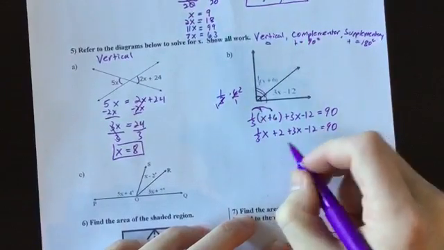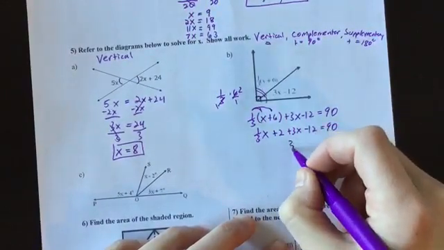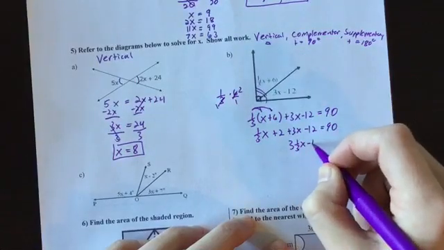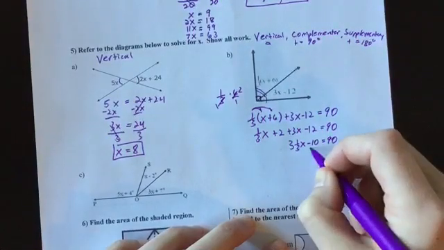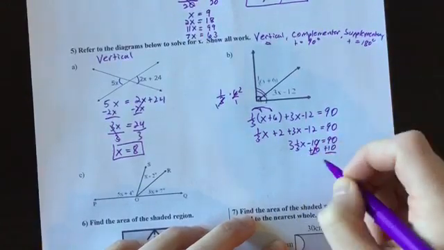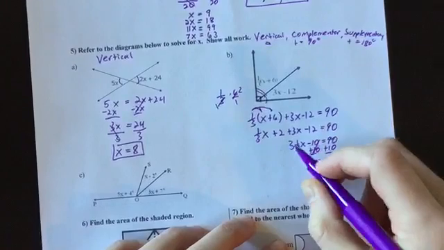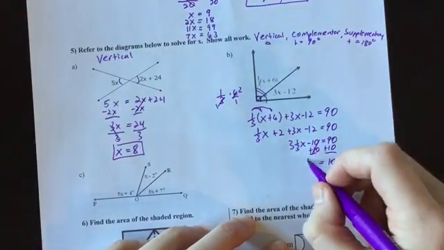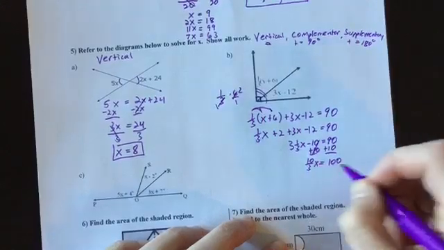Combine our like terms. 3x plus 1/3 x is going to be 3 1/3 x. 2 minus 12 is minus 10 equals 90. I'm going to add 10 to both sides. Kind of looking ahead, maybe I'll change our mixed number into an improper fraction. 3 1/3 would be 10/3 x.